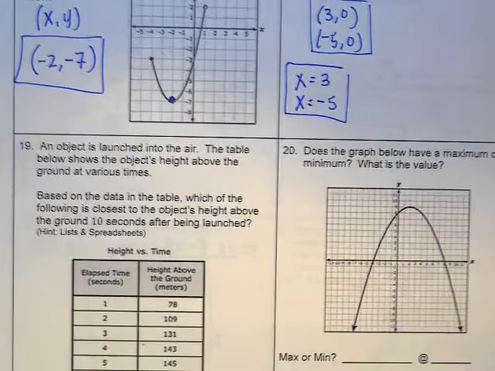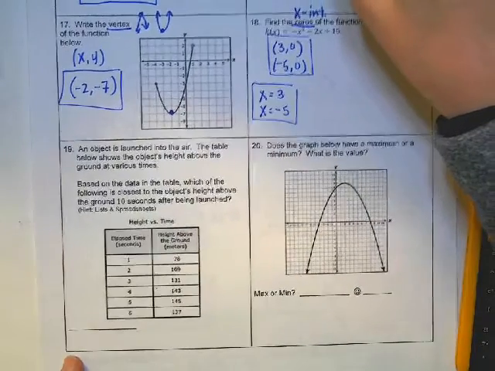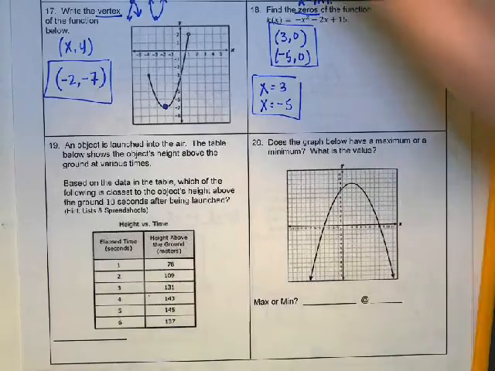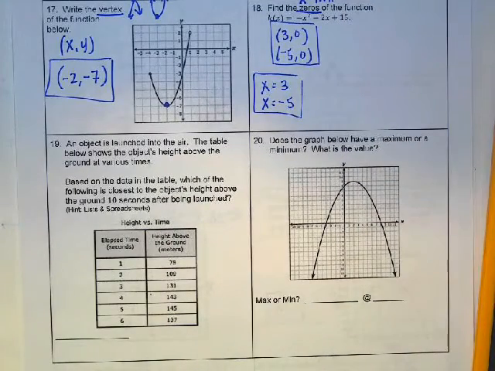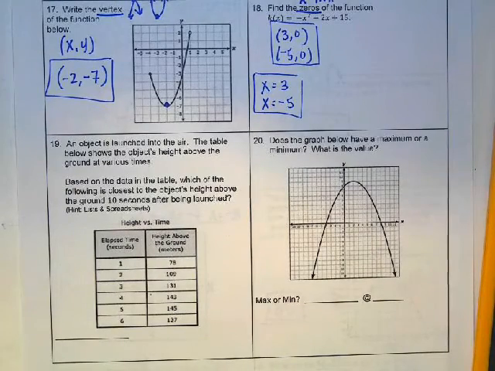Number 19. Now, okay, I want you really to pay attention to this because we really haven't talked about this. You know how to do it, but we haven't talked about it together. So take your headphones out and I want you to listen to this. Okay? An object is launched into the air. What is it? Is it Newton's law of gravity? You know what I'm talking about? Yeah. Okay, what is it?